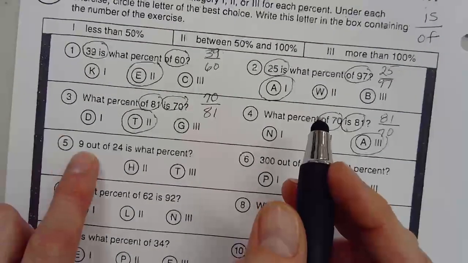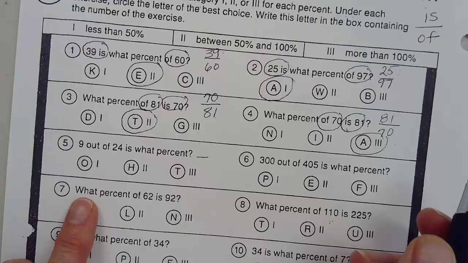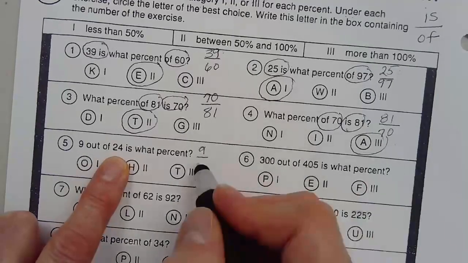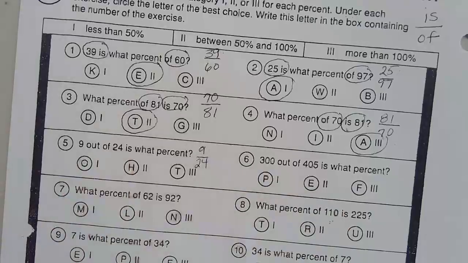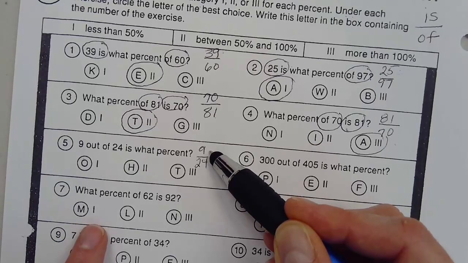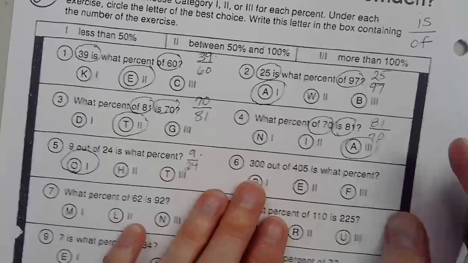So 9 out of 24. That's a part to whole. What goes on top? What goes on the bottom? It's 9 out of 24. What's half of 24? 12. I got 9. Is that half or less than half? So what am I going to circle? 1. All right, next one.